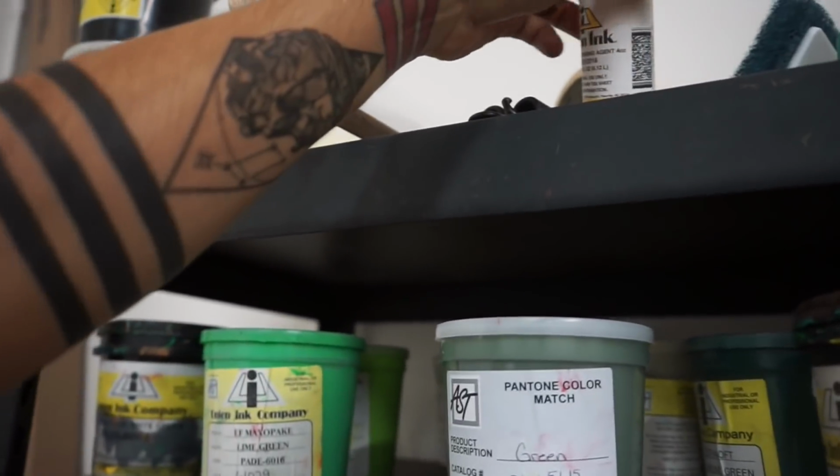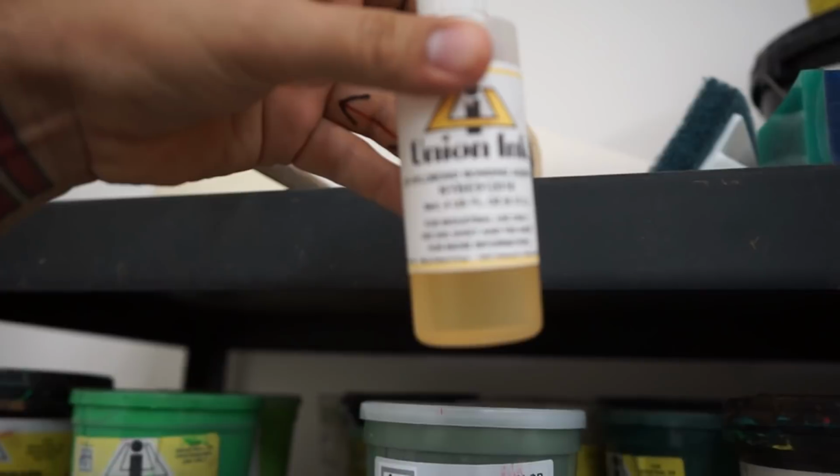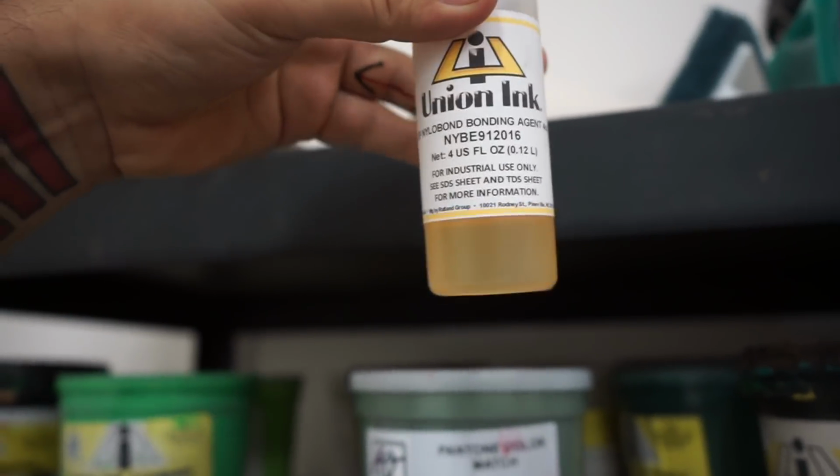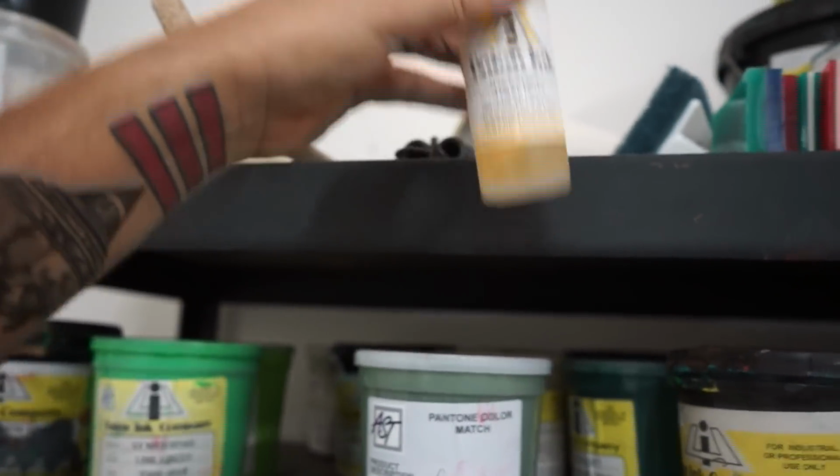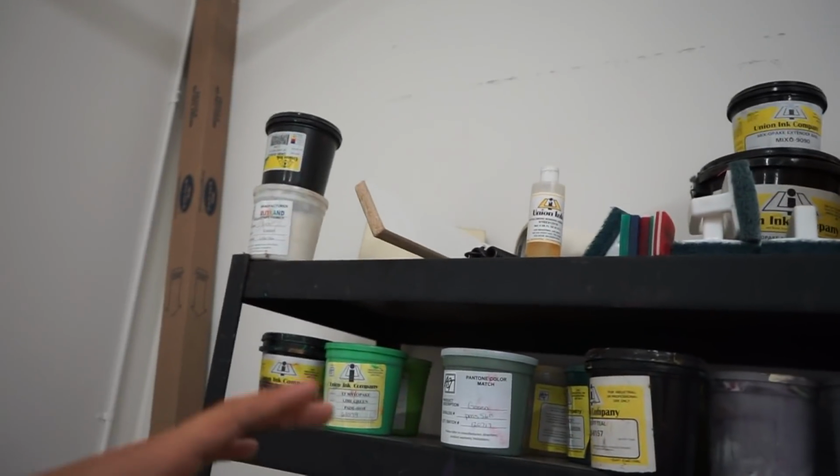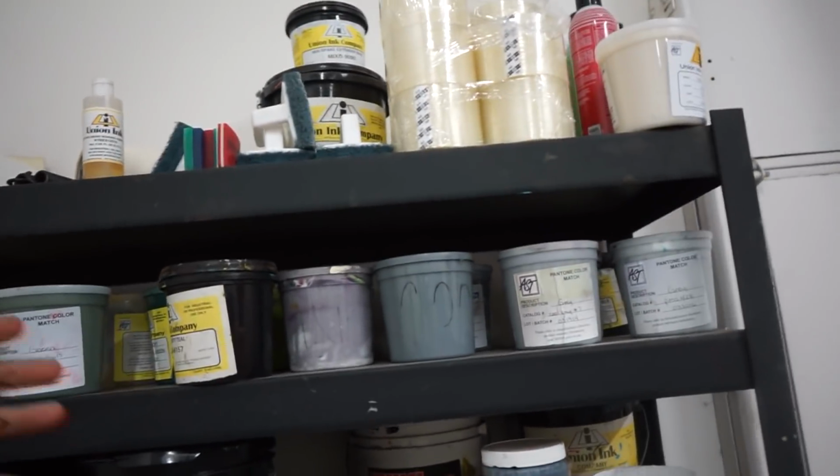If you guys are printing on Nylabond, we have the Nylabond adhesive. This is like a bonding agent that's gonna help the ink stick to the Nylabond and not break away after you print it. So a lot of adhesives are very important when you're printing different types of materials.